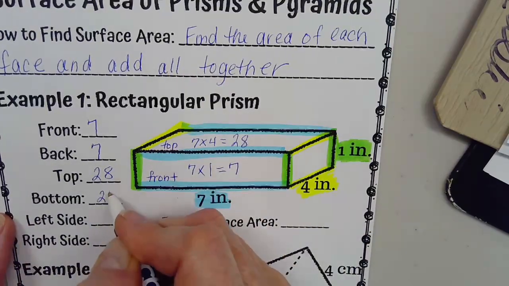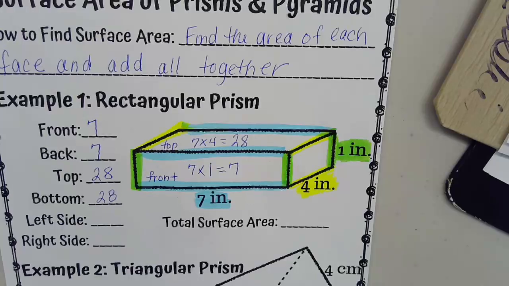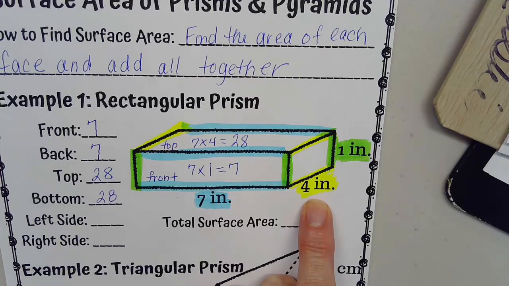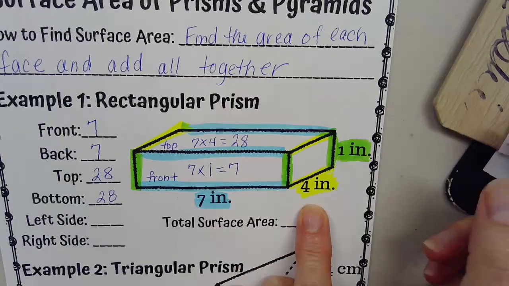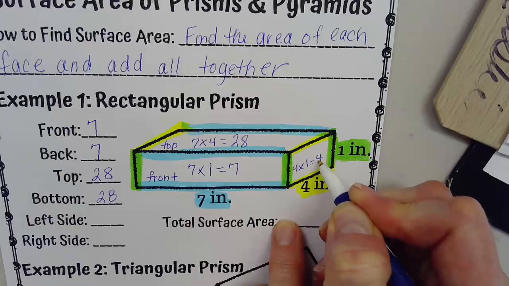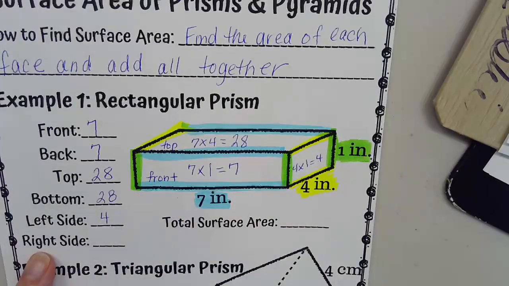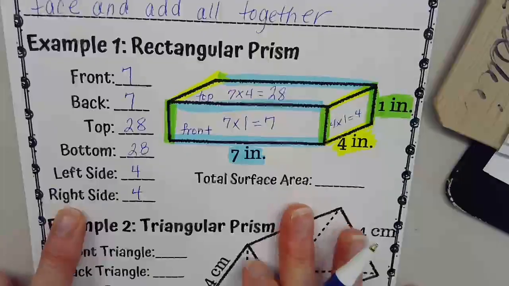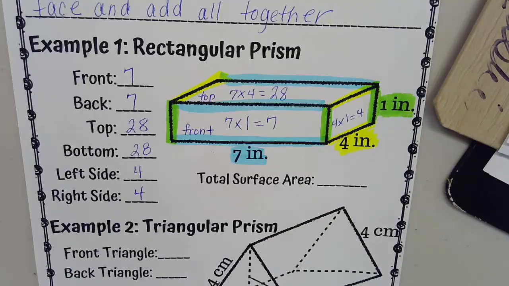The bottom. So I have 7, 7, 28, 28, a left side, and a right side. So for that, what are the measurements for that rectangle? Ramelia, what are the measurements for this right side or left side? 4. And what am I going to do with them? What do I get? 4. So that's a 4. So the left side is a 4. If the left is 4, what is the right? 4. What is the total surface area?